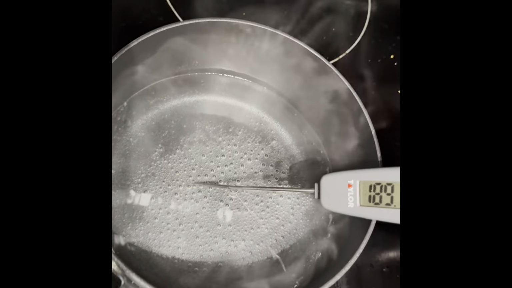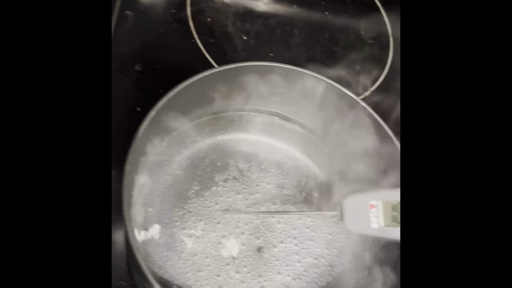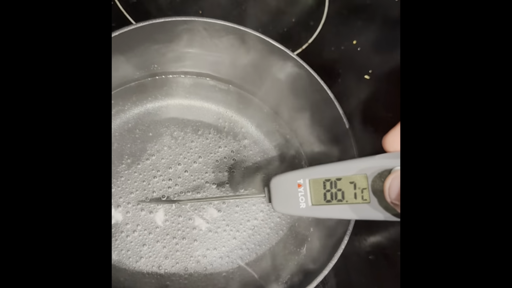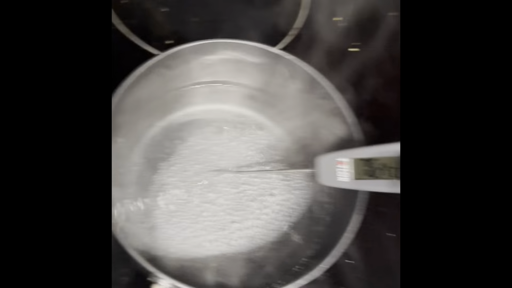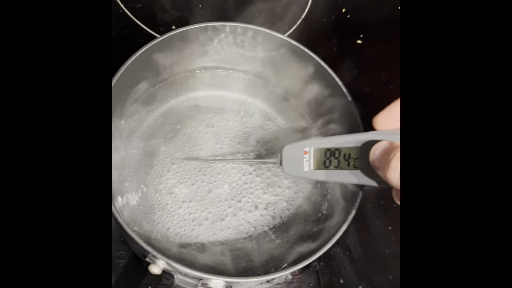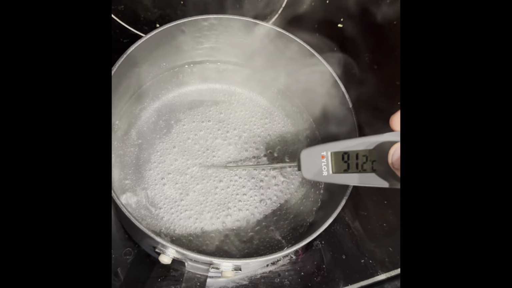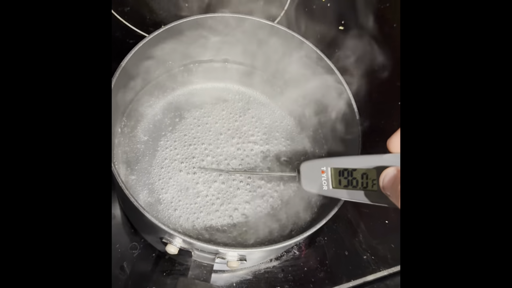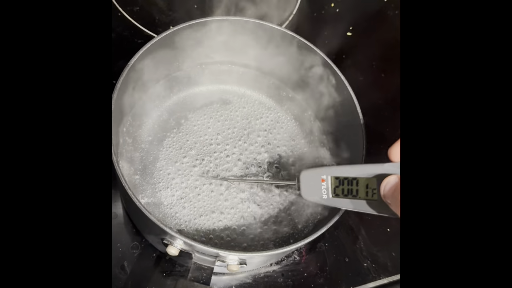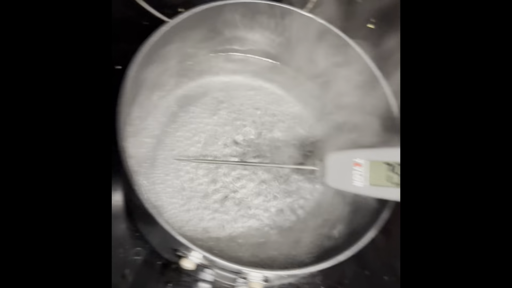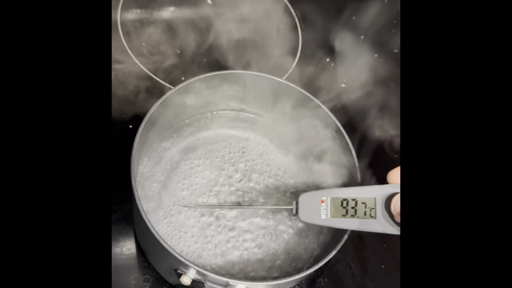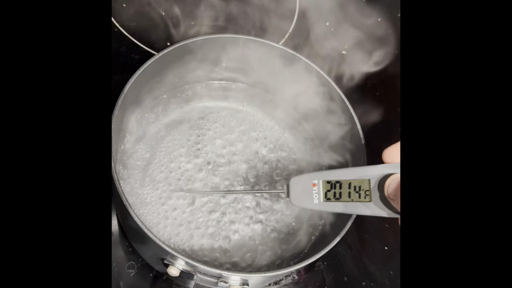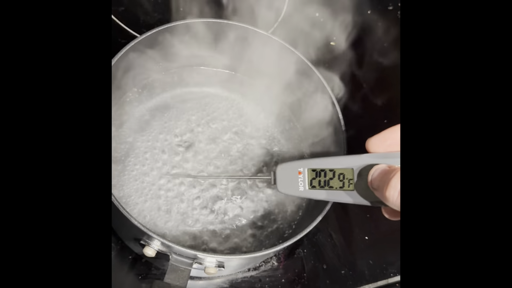Now we are about 9.5 minutes. It's 185 degrees Fahrenheit and 85 degrees Celsius. Right now we're at 10 minutes. Come to a rolling boil. It's about 90 degrees Celsius, 196 degrees Fahrenheit. All right, we're at 10.5 minutes. A lot of steam coming off. This is about 93 degrees Celsius, and then 200 degrees Fahrenheit.